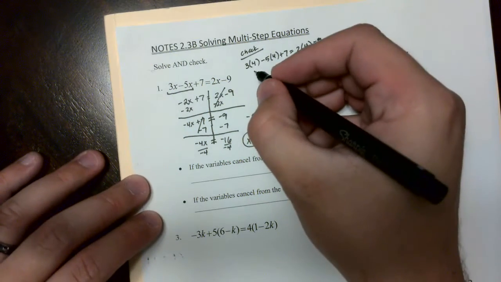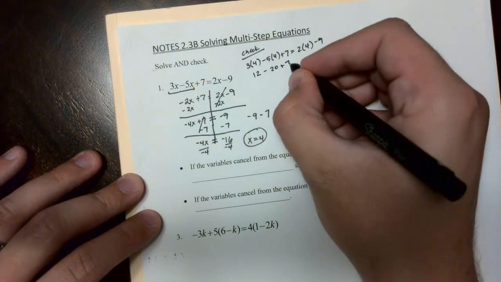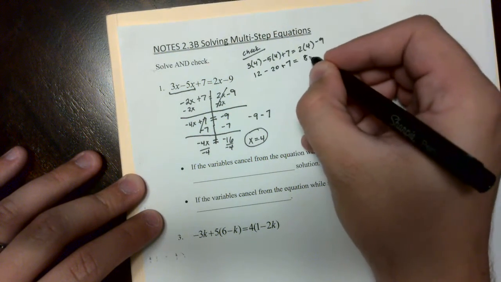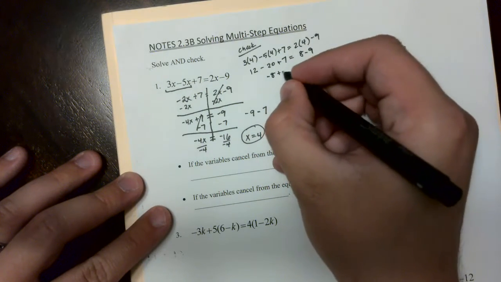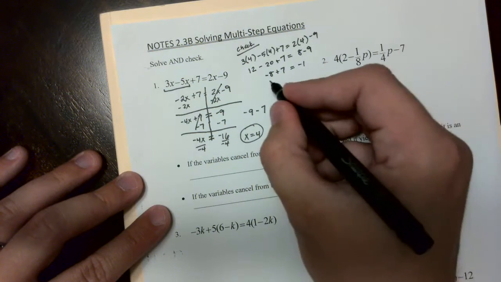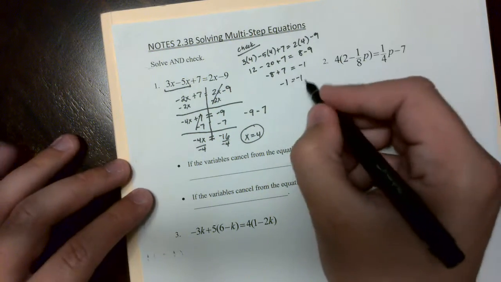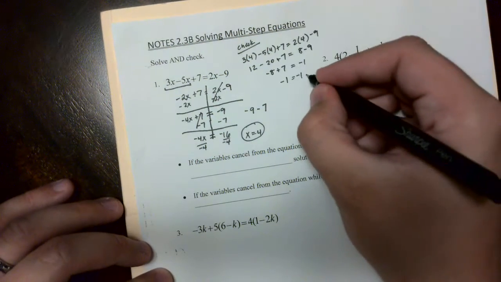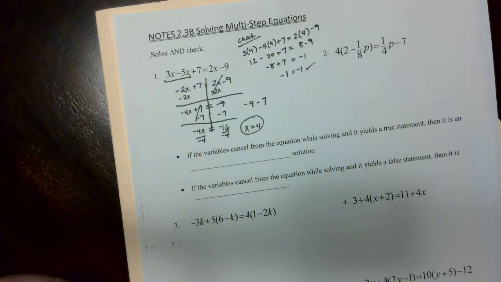We would knock out the multiplications first. So that's 12 minus 20 plus 7 equals 8 minus 9. 12 minus 20 gives me negative 8 plus 7. 8 minus 9 gives me negative 1. Negative 8 plus 7 gives me negative 1. So when I get a statement like this, negative 1 equals negative 1, that means my value is good. So x does indeed equal 4.